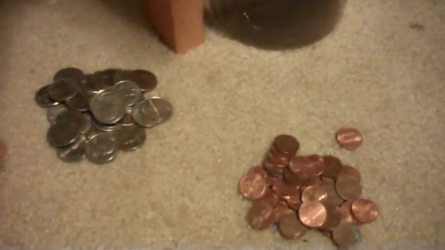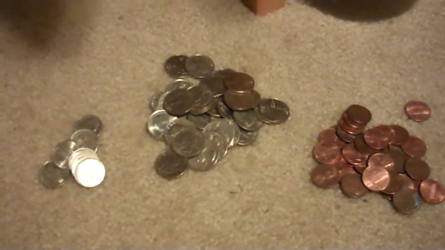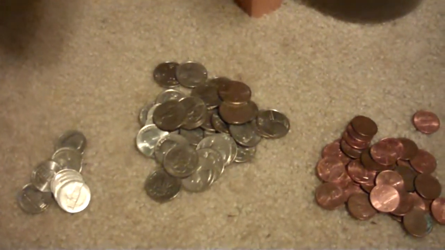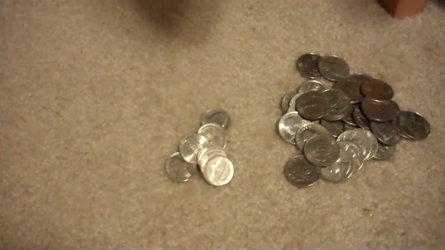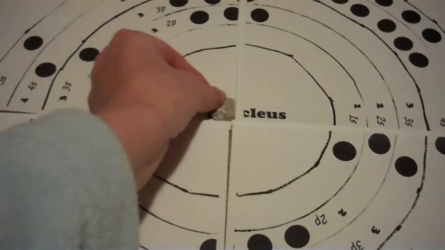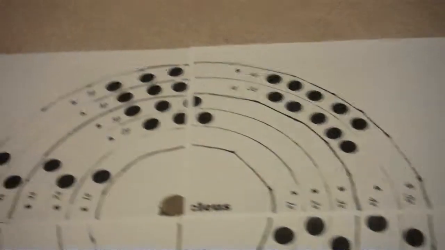Now, instead of using the marshmallows, because I didn't have any marshmallows around the house, I'm going to use change. I'm going to use the pennies for electrons, the quarters for neutrons, and the nickels for protons. So, hydrogen has one proton, so I'm going to put the proton in the middle. Then it also has one electron, so I'm going to grab a penny.